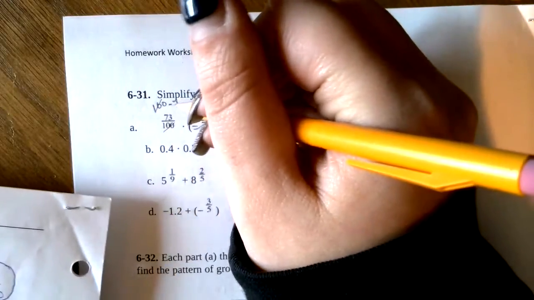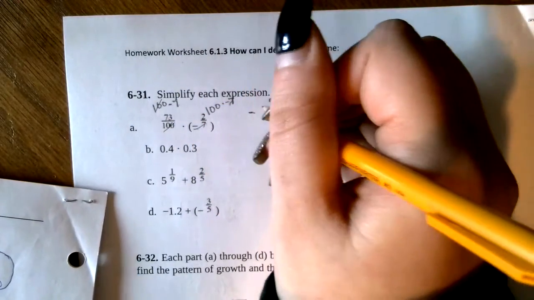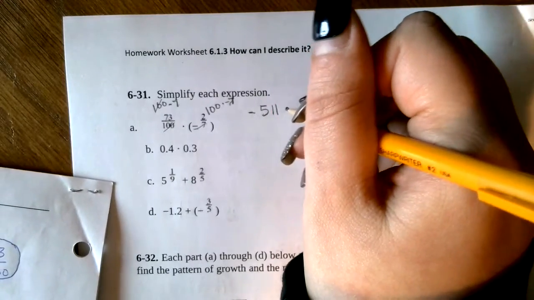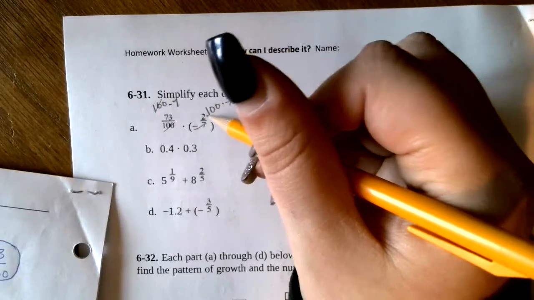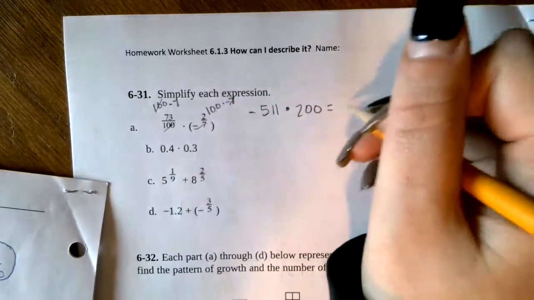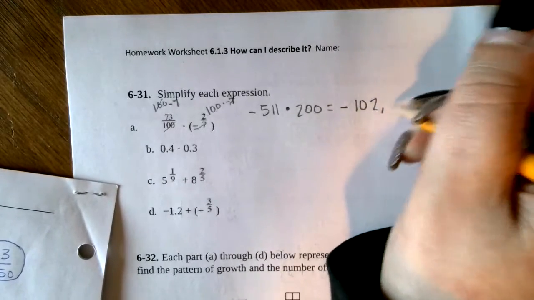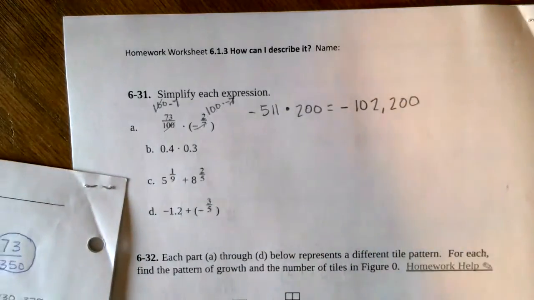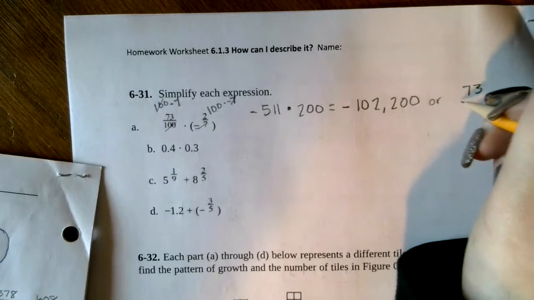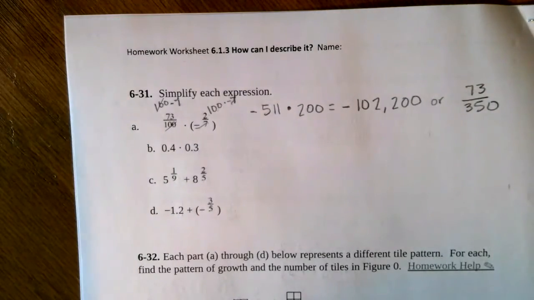Then I'm going to multiply. So my negative 7 times my 73 leaves me with negative 511 when I punch that in my calculator. And then I'm going to be multiplying by my 2 times my 100 right here, which is 200. When I multiply those together, I end up with negative 102,200, just like that. Or if I wanted to leave it as a fraction, it could be negative 73 over 350, just like that. Alrighty.